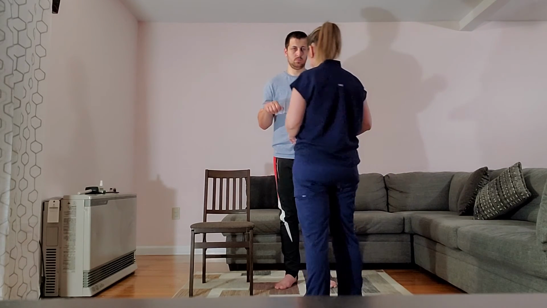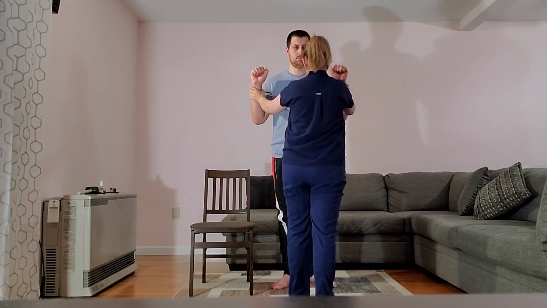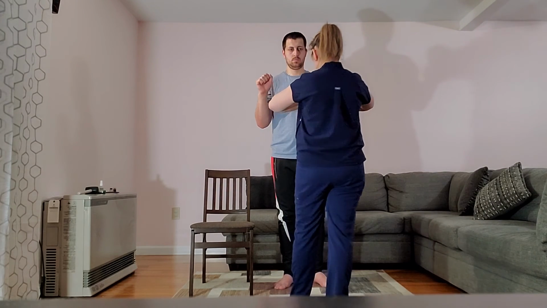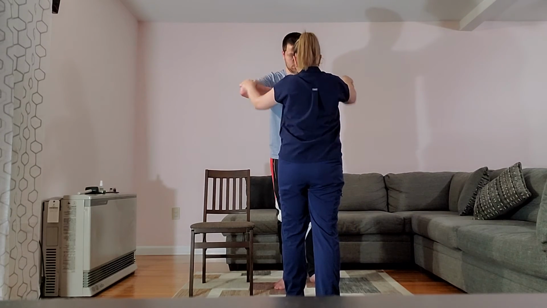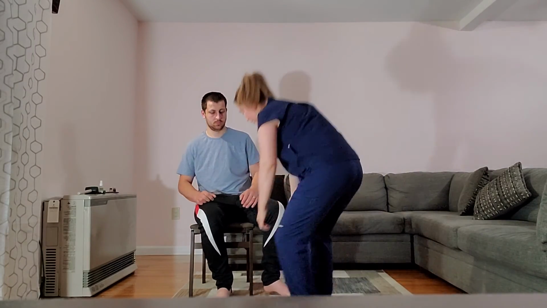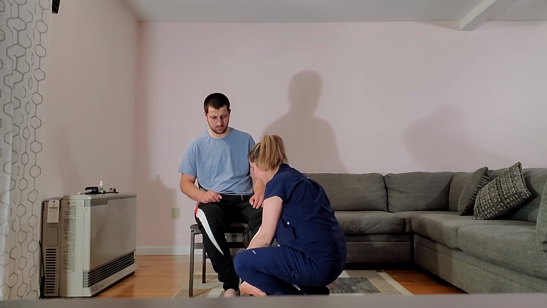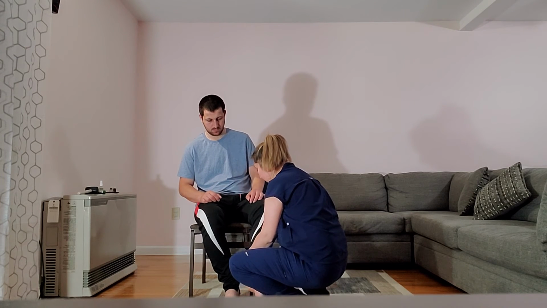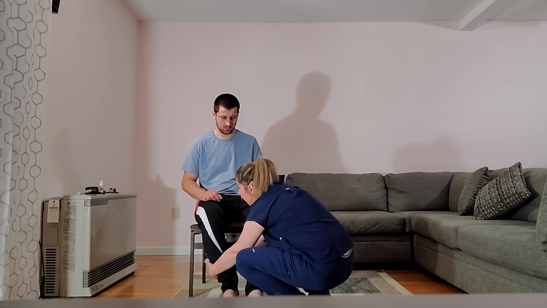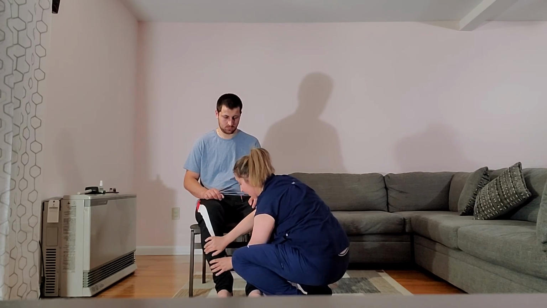Now put your hands up like this, like you're trying to cover yourself. Push towards me, pull back, push inside, push outside. Now put your hands up like this. Don't let me push your shoulders down. Okay, perfect. I'm going to have you sit on a chair. Try to bring your leg up, don't let me push it down. Don't let me bring it up. Don't push it down. Okay, thank you.